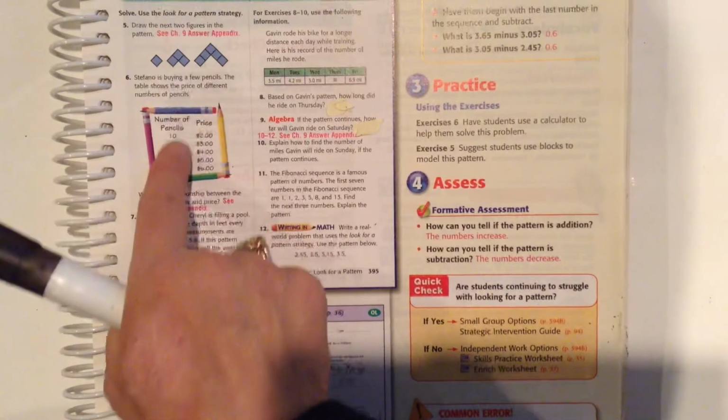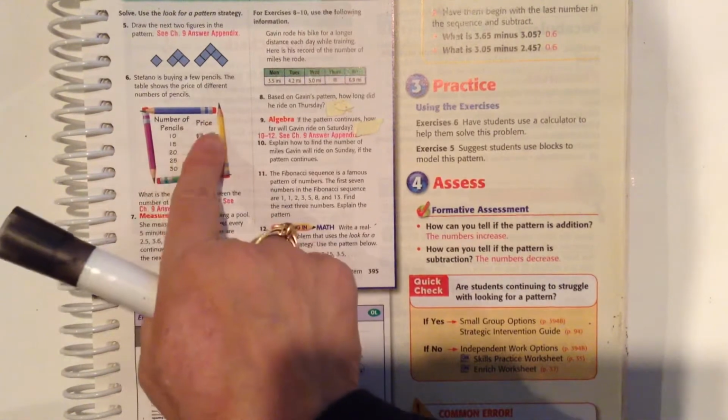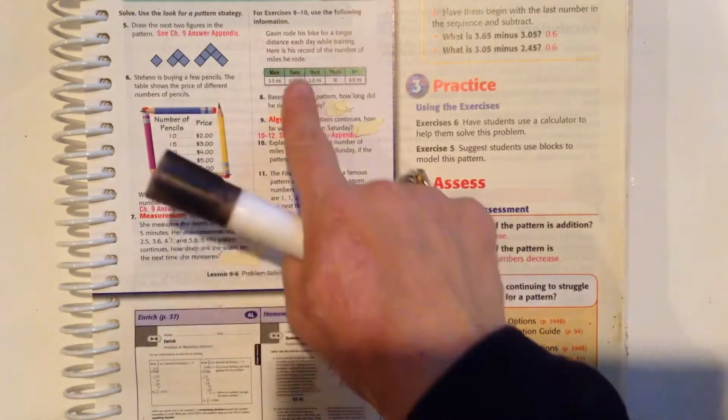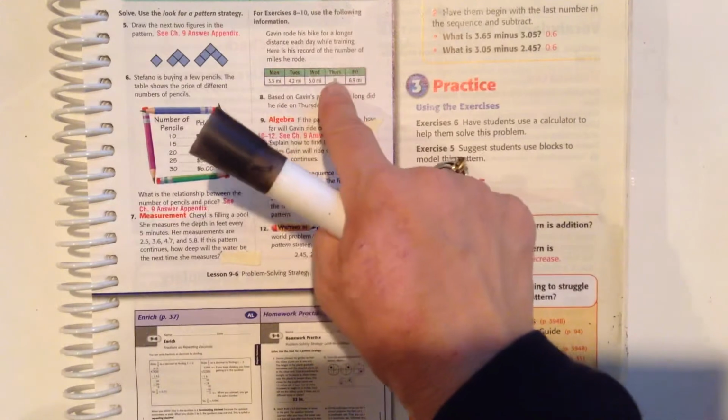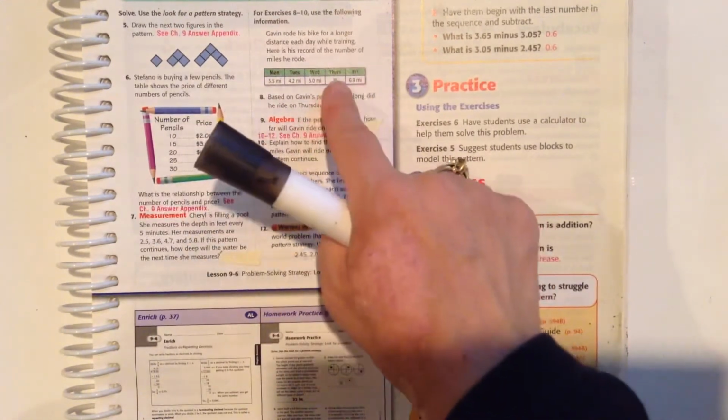This one has the price of a certain amount of pencils, and they're asking you what's the relationship between the number of pencils and the price. So you just need to say what pattern you see. Here you're talking about filling a pool. Here, riding the bike, and you want to know how much he rode on Thursday. So you're going to fill that in.